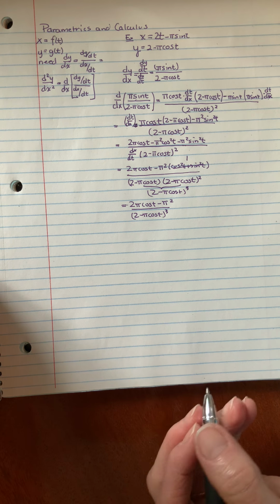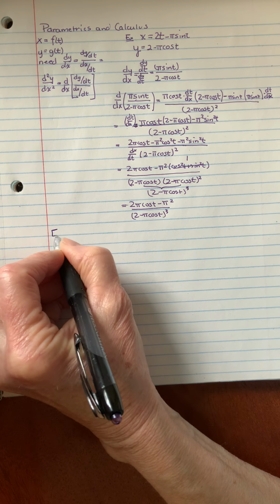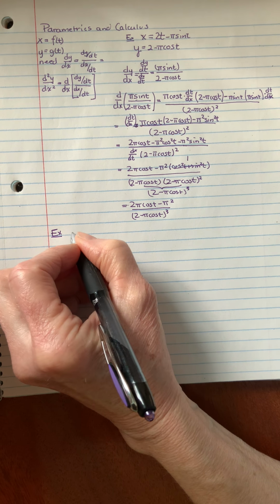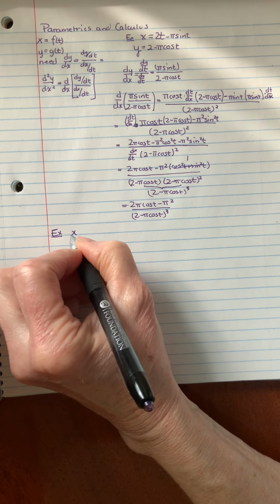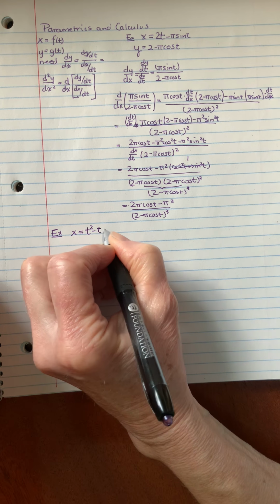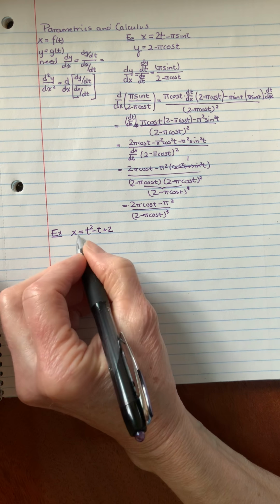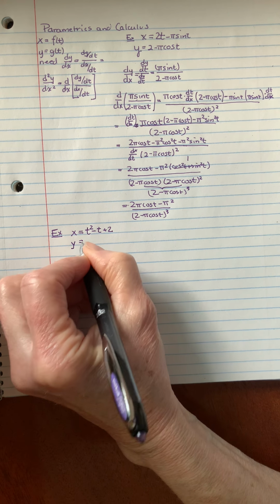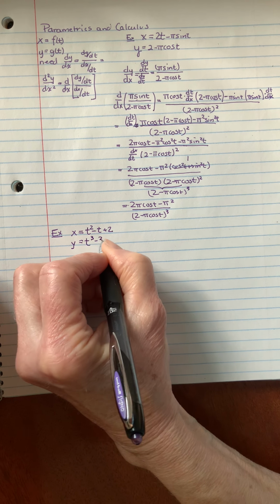And this one doesn't have trig in it. So here is another example. Let's try to find horizontal and vertical tangents of this one. So we need to do the first derivative. We don't need to do the second derivative. So x is t squared minus t plus 2, and y equals t cubed minus 3t.